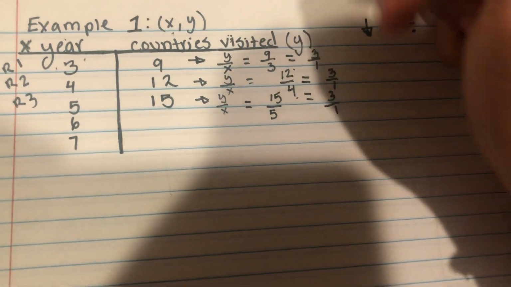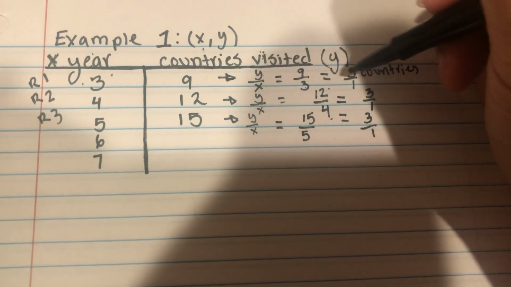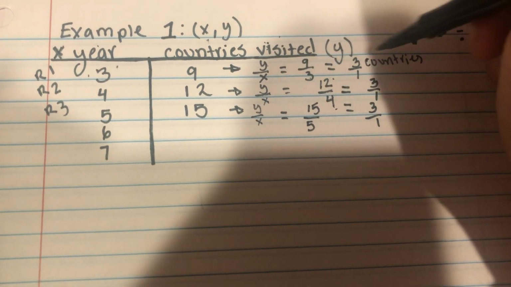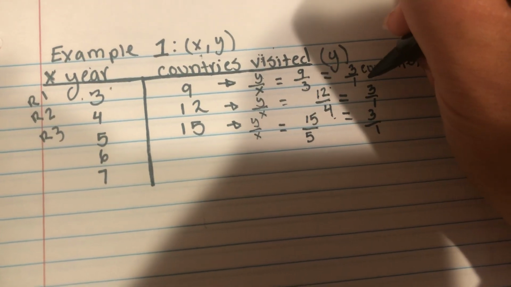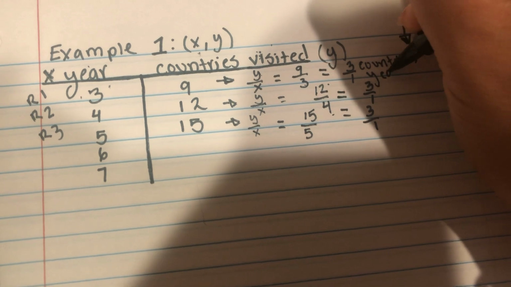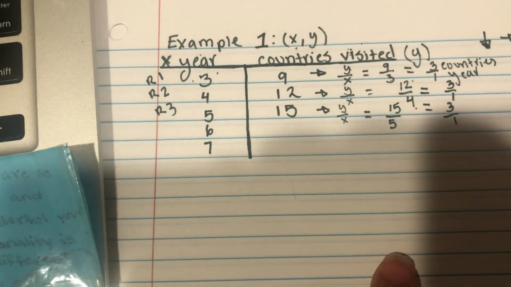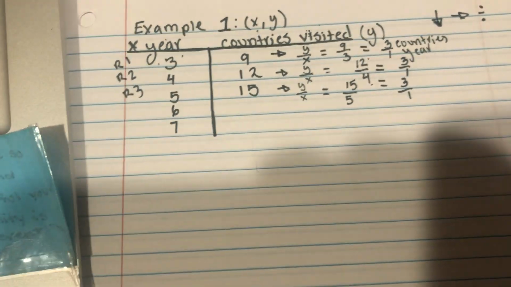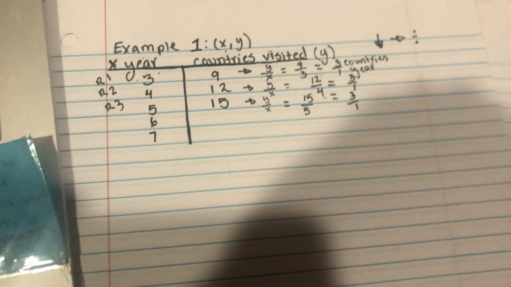So really what this means is that Miss Naguib visits 3 countries, since y is countries, every 1 year. So that's really what it means. So yes, this is proportional because all of my values are equivalent to 3. Okay, cool. So here's what I noticed.